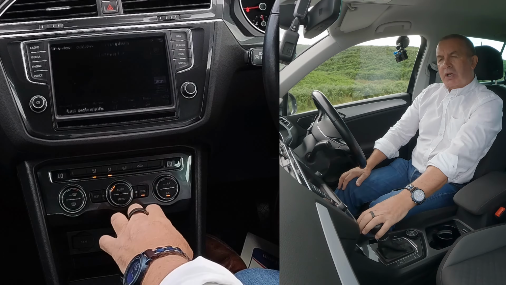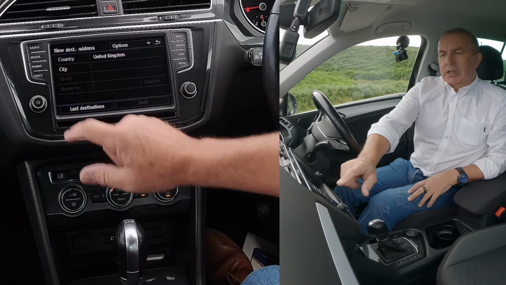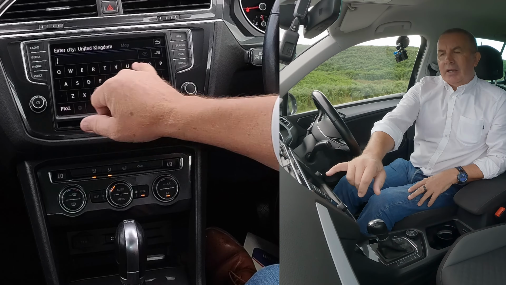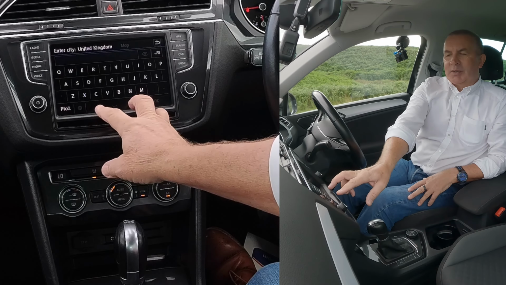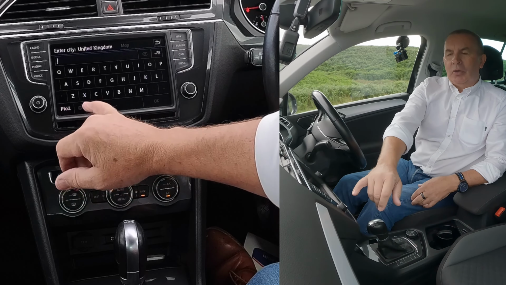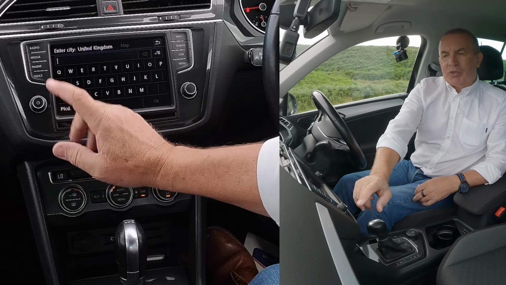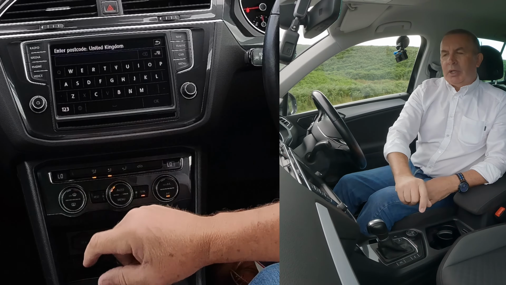We want new destination, country United Kingdom, city. So if we click city, then at the bottom here, you'll see PTCD. The big space bar here, way bigger than you need, but postcode is abbreviated. That's postcode, that's what you need. You click postcode. We want ABC.